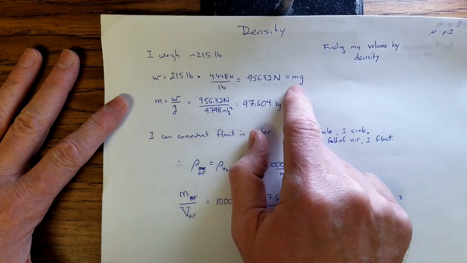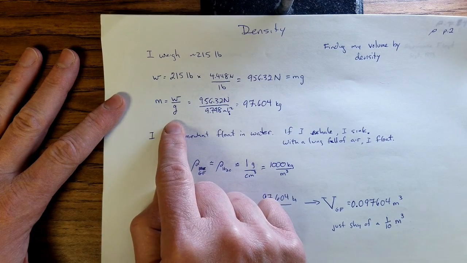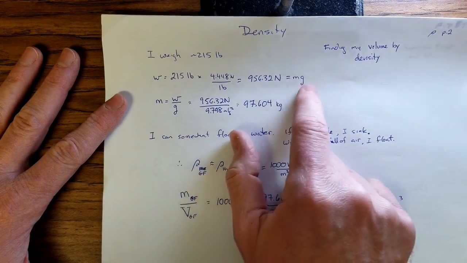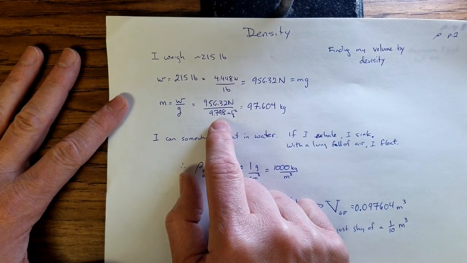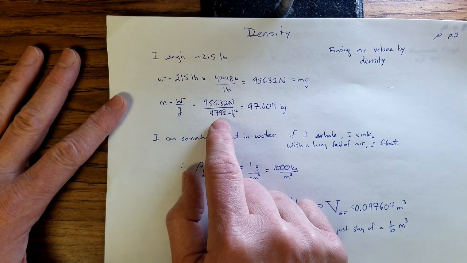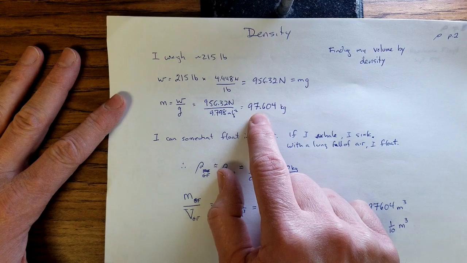Now I know weight is equal to mass times acceleration due to gravity. And so mass is weight divided by the acceleration due to gravity. Just divide both sides by g. And I'm in Winston-Salem, and that is the acceleration due to gravity in Winston-Salem, at least where I am right now. And so weight divided by that, and I have a mass of 97.604 kilograms.